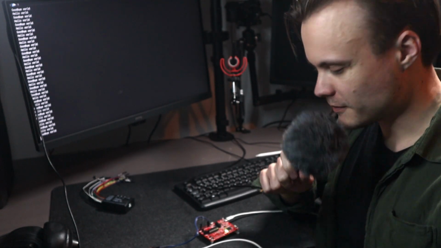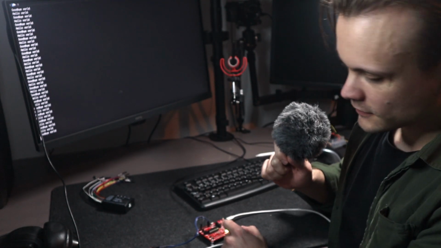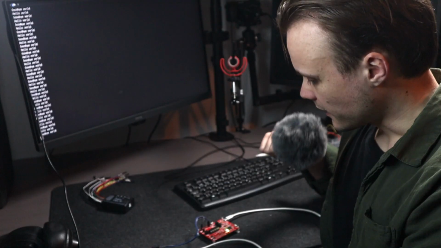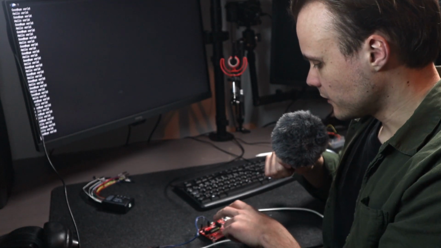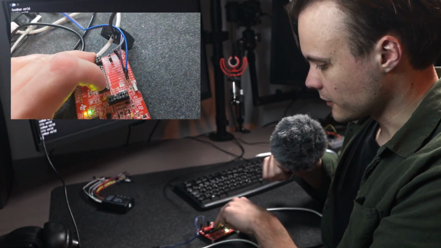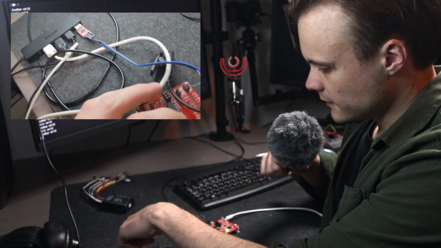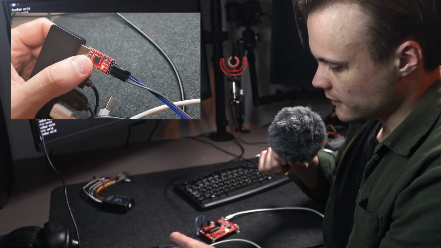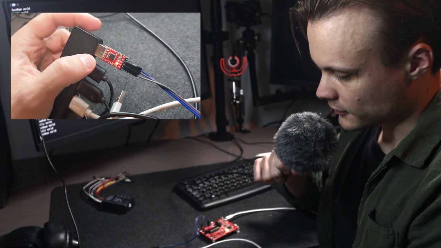In this video I'm going to make this microcontroller talk to my desktop computer, and what it says is going to show up on this display here. And the way I'm going to do that is by connecting two of the pins from my microcontroller to a separate USB-to-UART card that's going to be connected to the USB port on my computer.